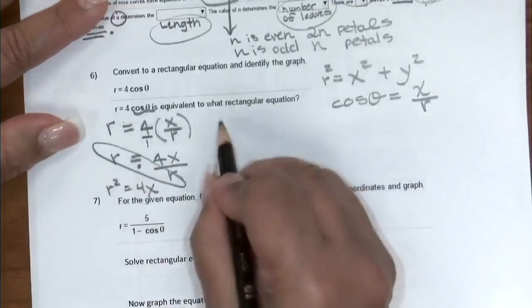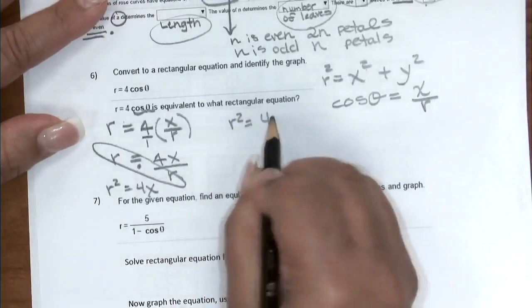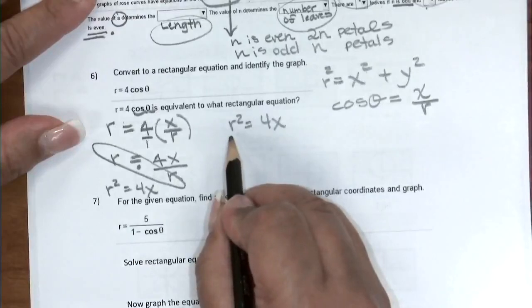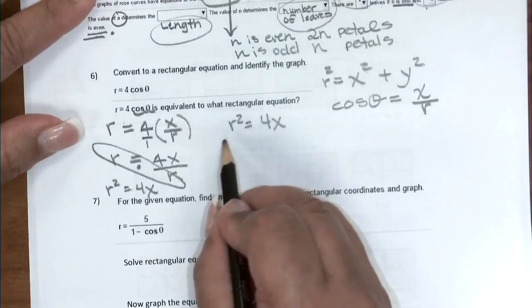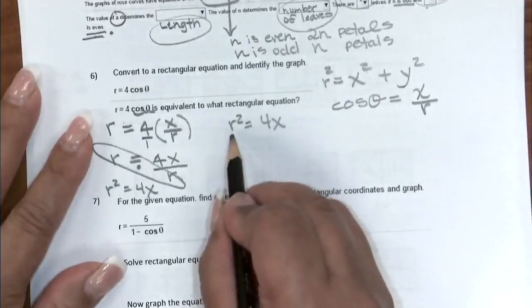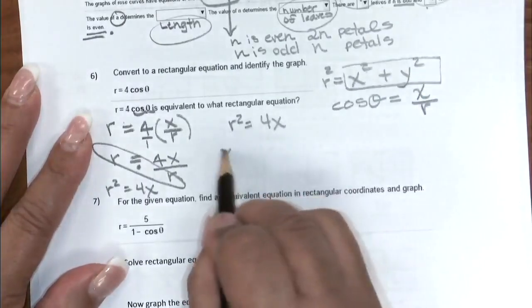Okay, so I'm going to bring it over here. Running out of room. R squared is equal to 4x. Then write in for the r squared, since I'm not allowed to leave any trace of any trig words, thetas, or r's. I'm going to put in place of it what's equivalent to r squared, which is this.